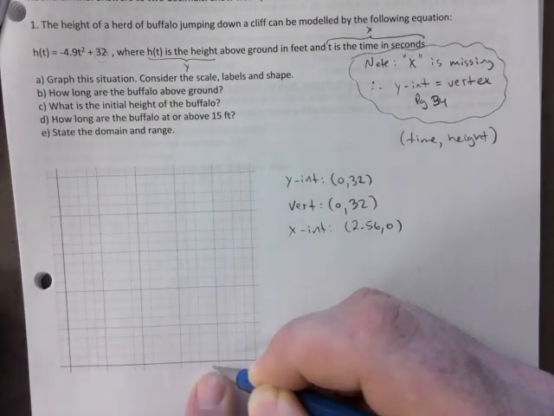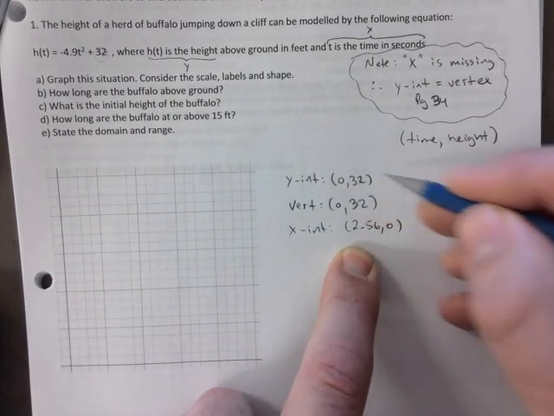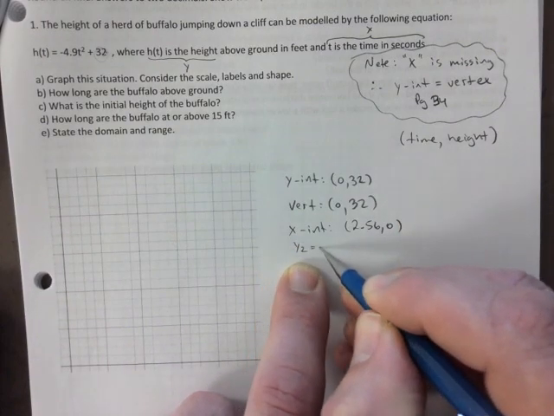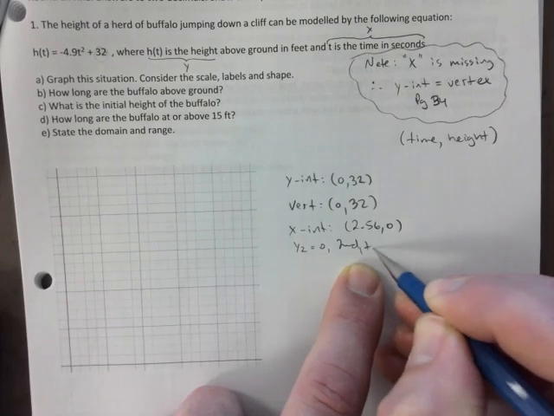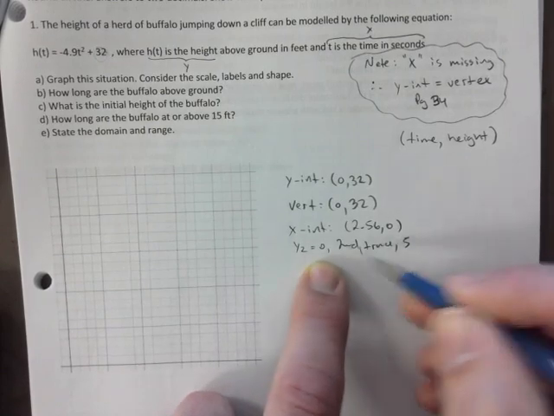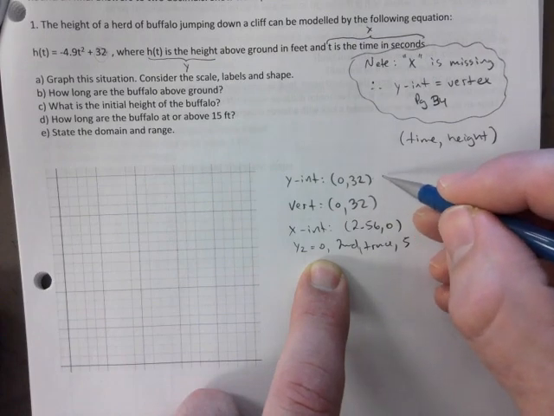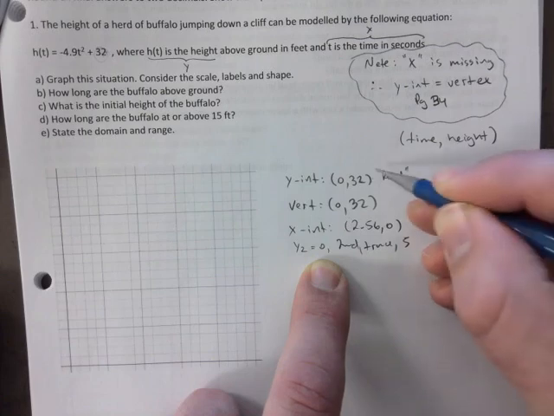We're going to talk about that later. Do I have everything I need? I would argue yes. I'm just going to make sure I show how I got everything. Second trace 5 to get this one. To get the y-intercept, I just read it off.